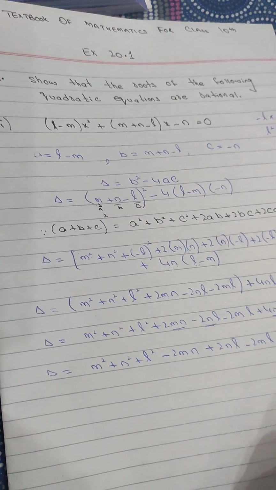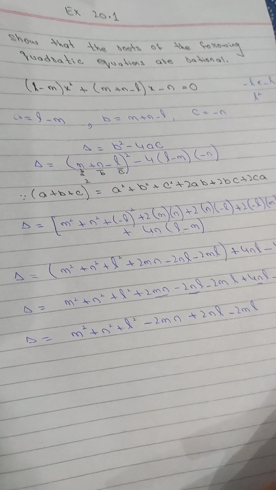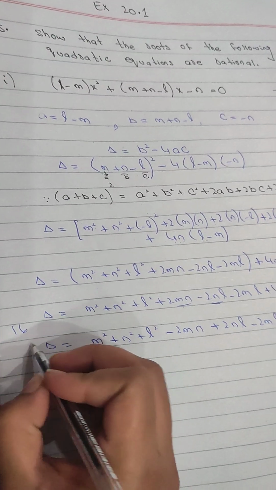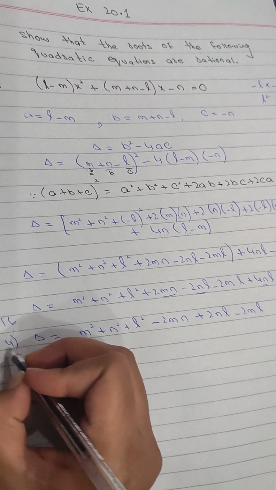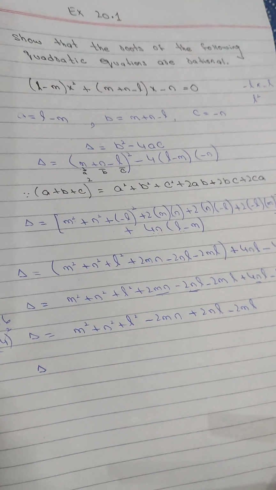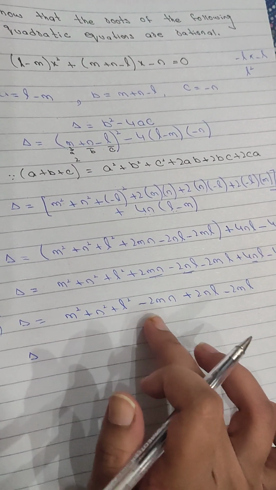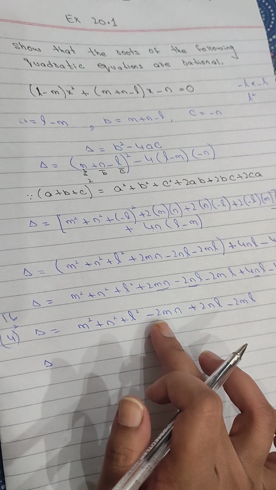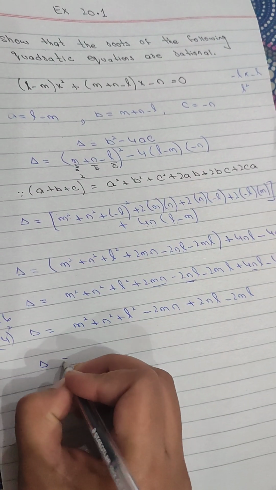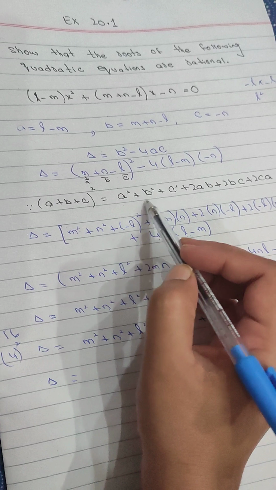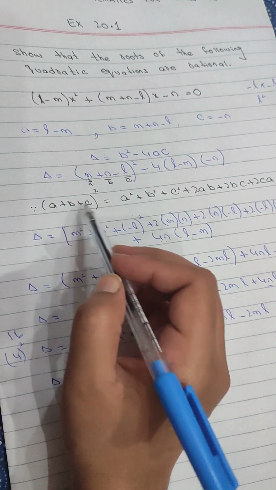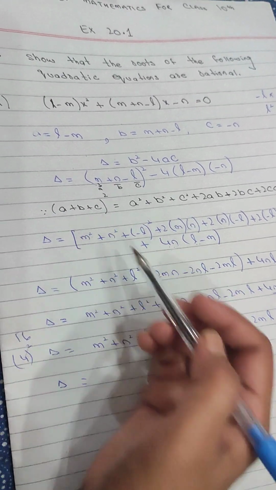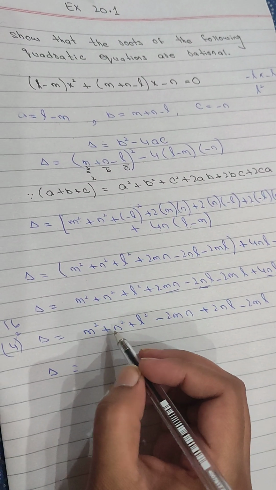In this question they are asking to prove that the roots are rational, so we have to make it the perfect square. Like if 16 is written, so square of 16 is 4, so we have to prove it like this, 4 square. So if it is possible to make it, to convert it into whole square, then it will be proved that the roots are rational. So let's try it. We have to apply this formula, and we have to convert all values into a plus b plus c whole square to prove, because we are having 3 variables.